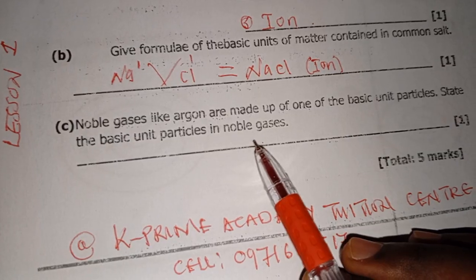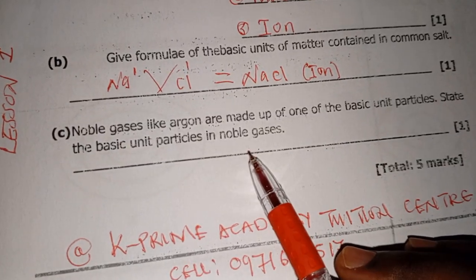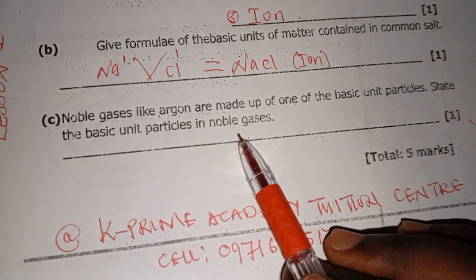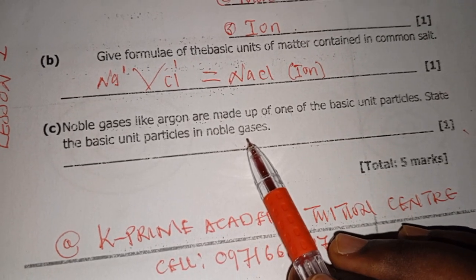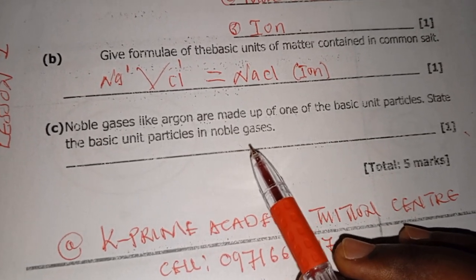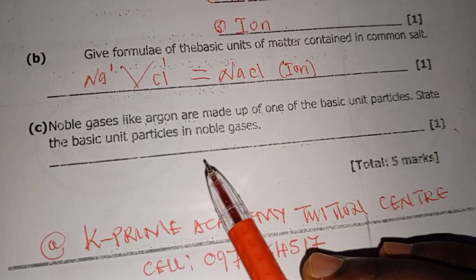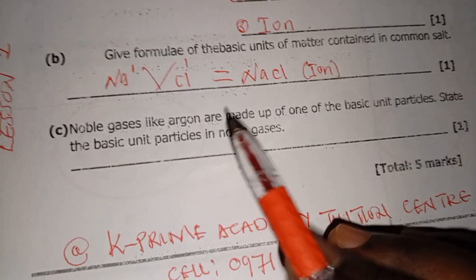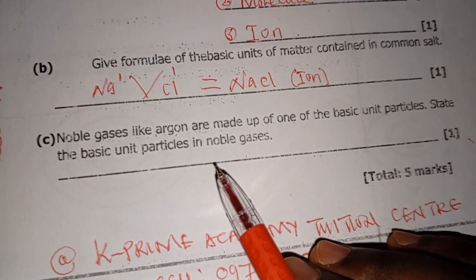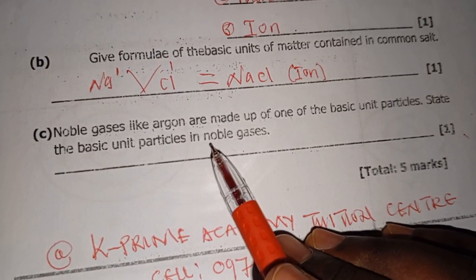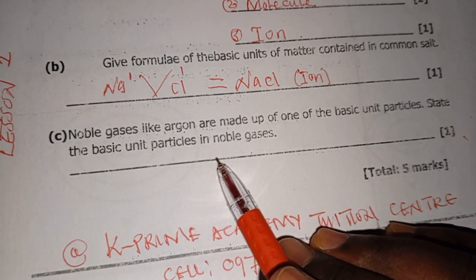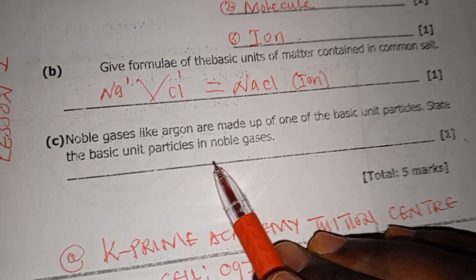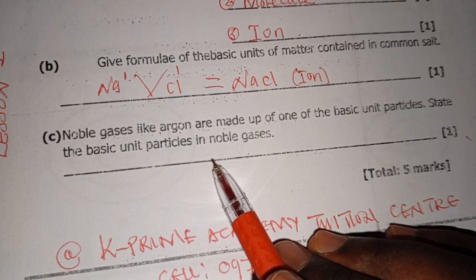All these members have full outermost shells. They cannot react, they cannot combine, meaning they are not molecules. Again, they are not compounds or ionic compounds. They don't exist in any molecular state, but exist in native state. Native meaning naturally in their own state. So noble gases, when we write them, we don't put a 2.